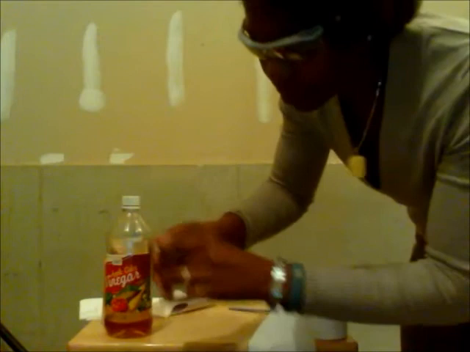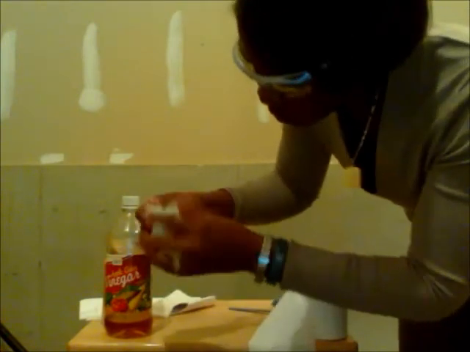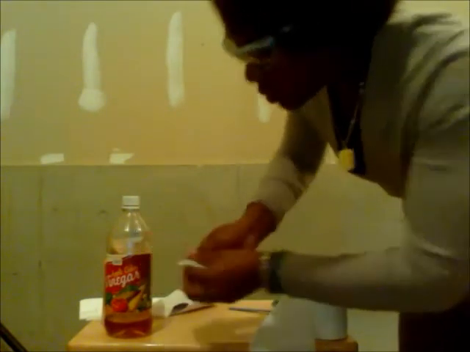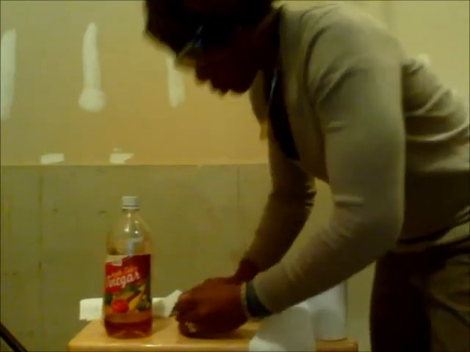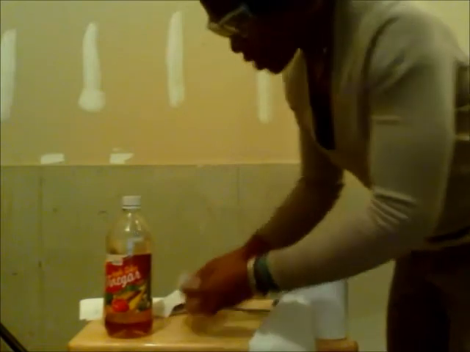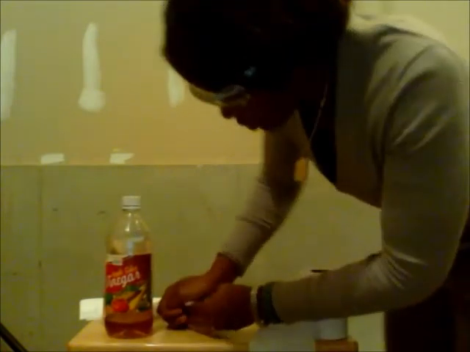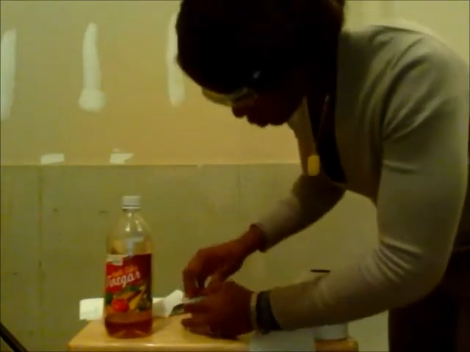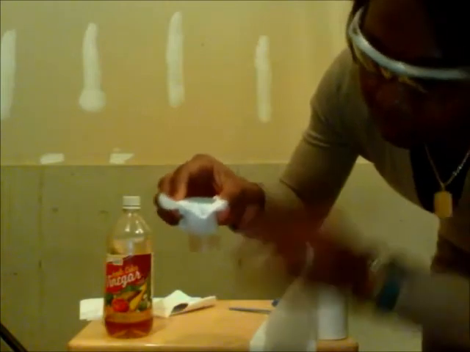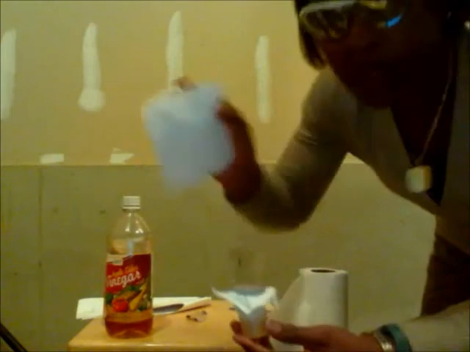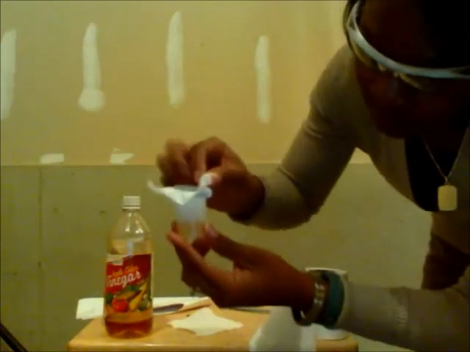Next, once I have that, I'm going to put the top on this. Make sure it's nice and secure so I don't make a big mess. So now I have some vinegar, I have a toilet paper square with baking soda inside, and I have my cap on tight.